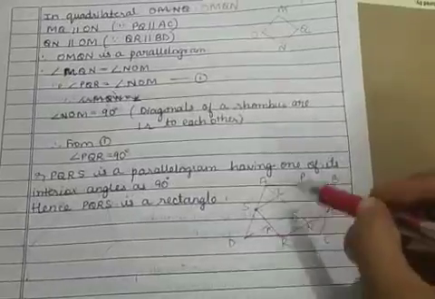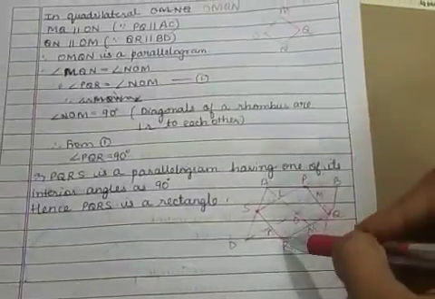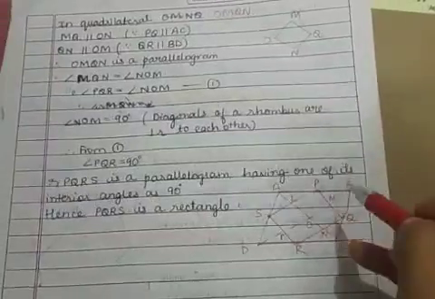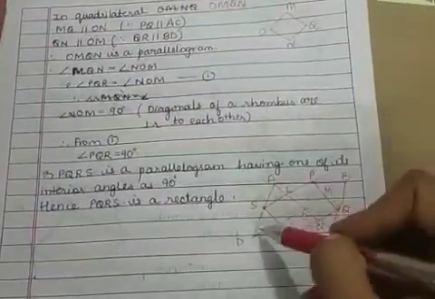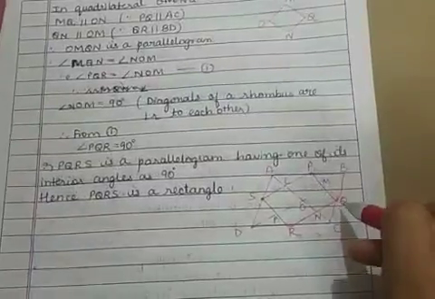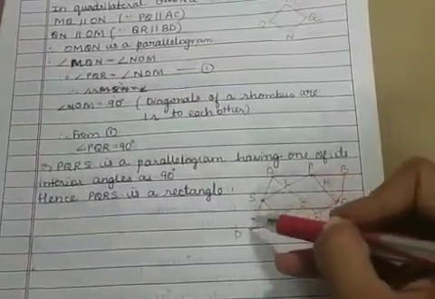Similarly, we know QR is parallel to BD, correct? We can show that QR is parallel to BD by taking the triangle.